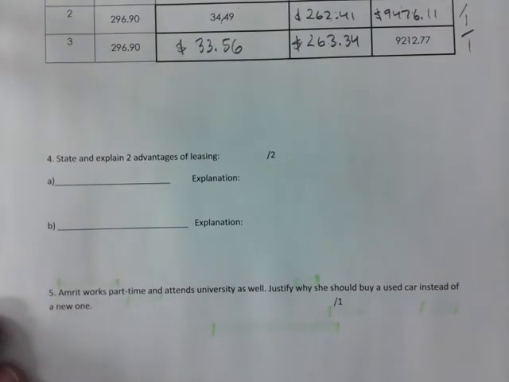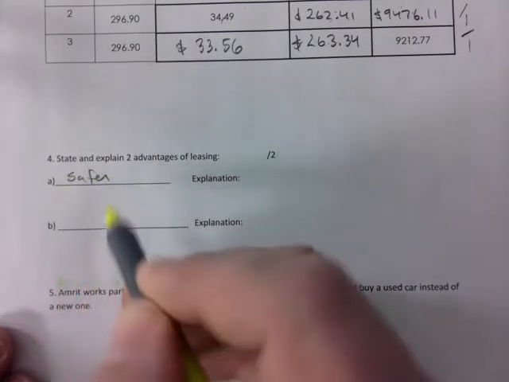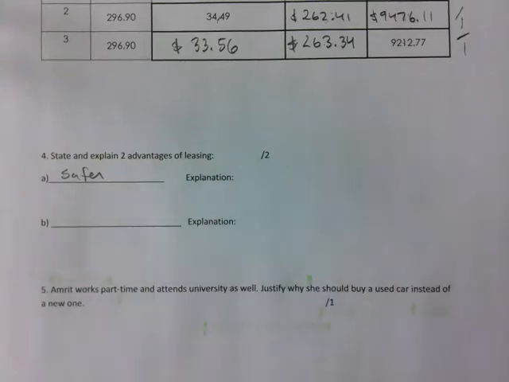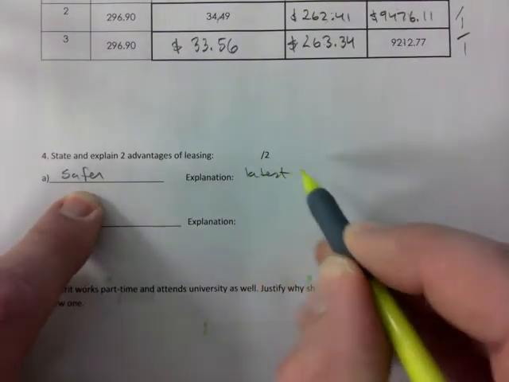Okay, now, state and explain 2 advantages of leasing. Safer. So if it's not comparing it to anything else, it's not saying versus new, it's just saying what would be an advantage of leasing a car. Be safer, right? Latest safety features, right?